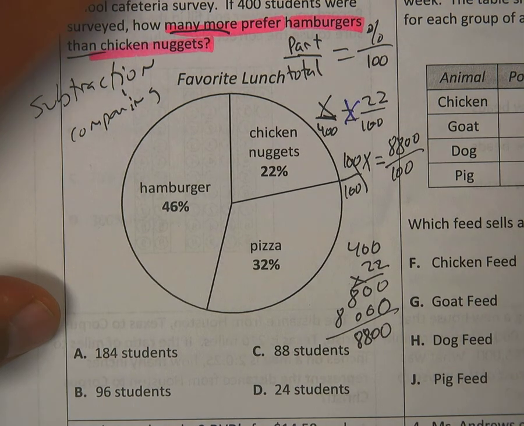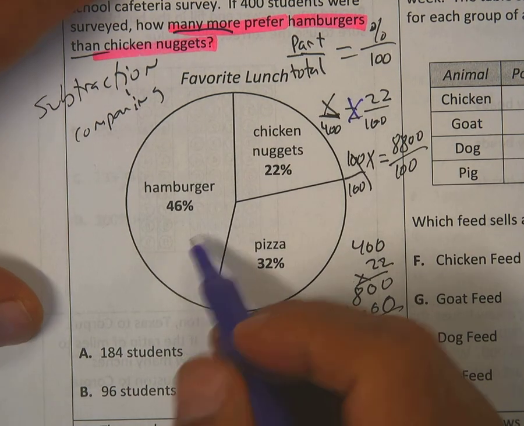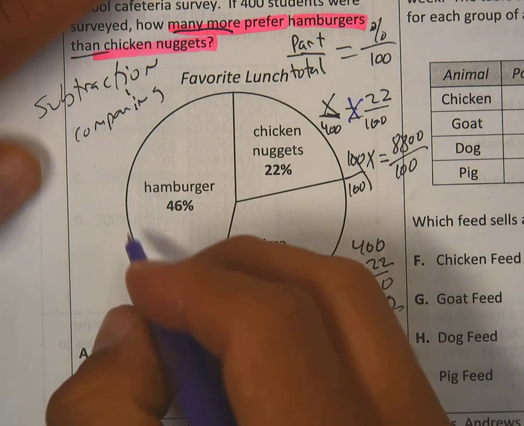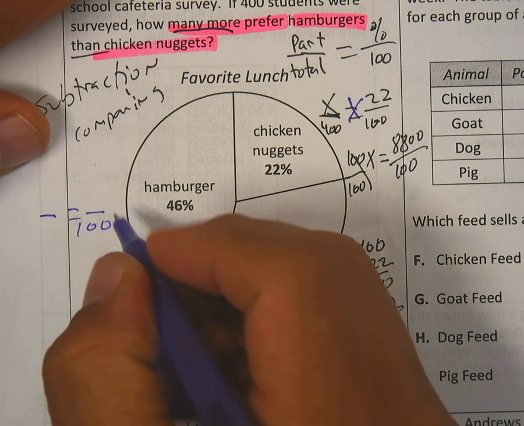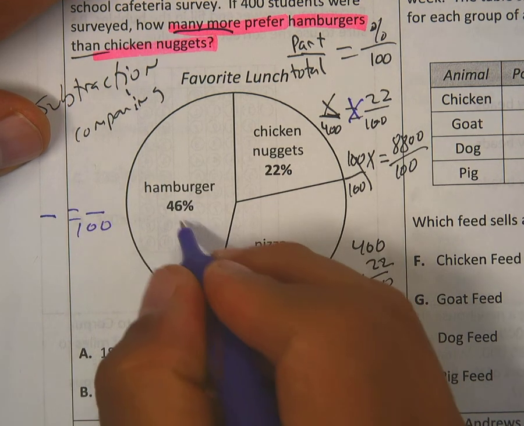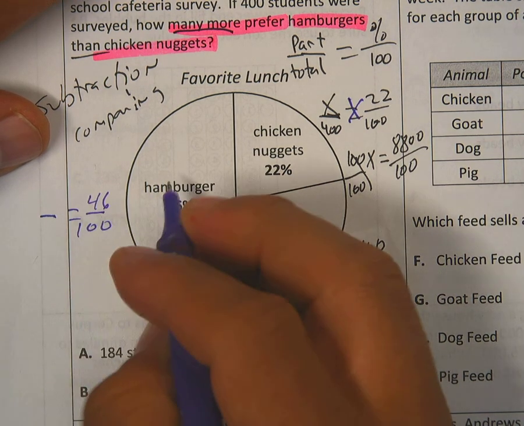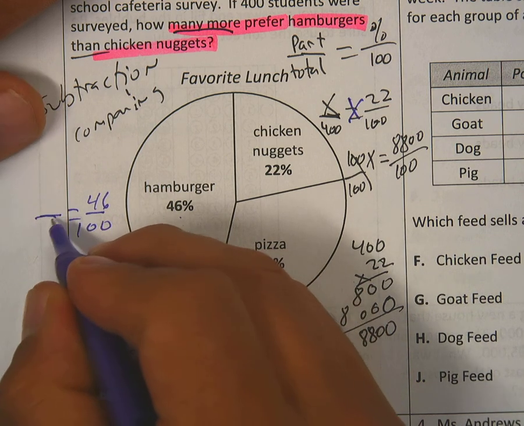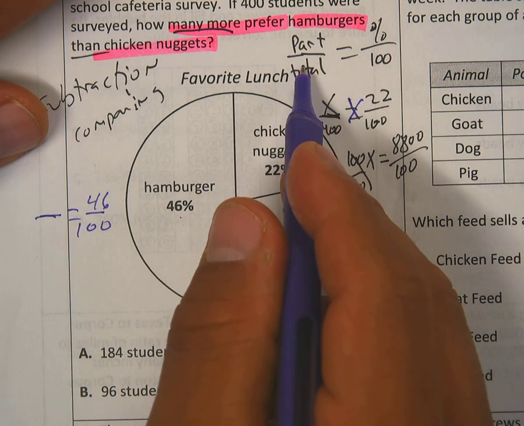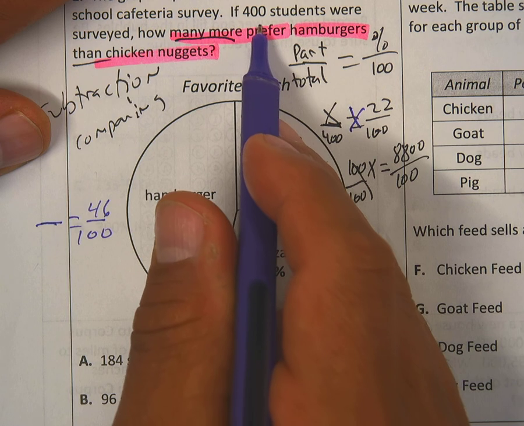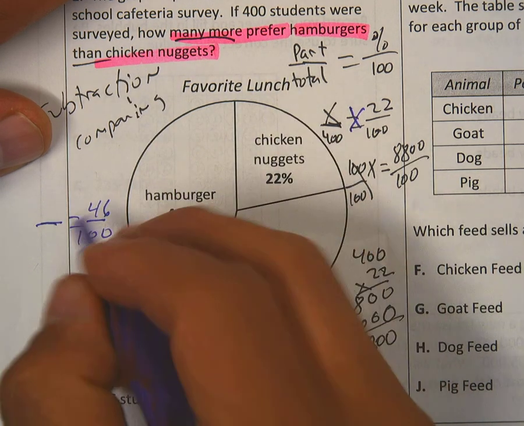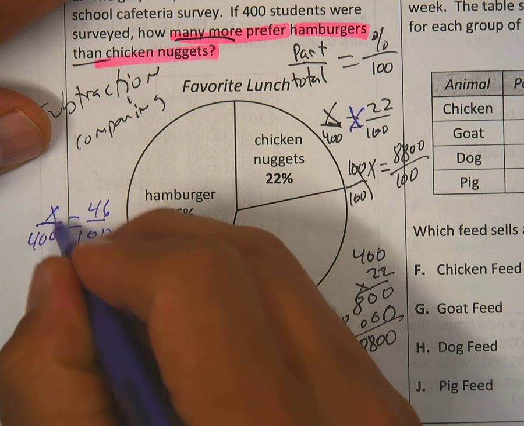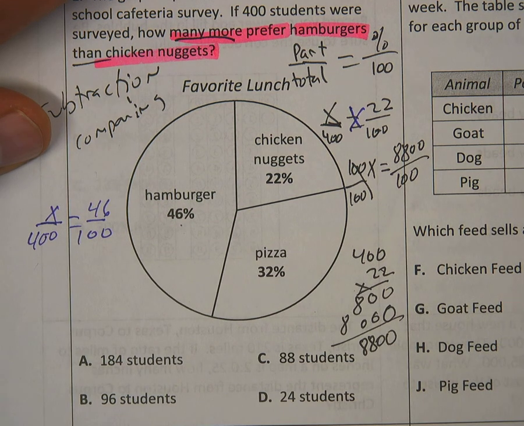On the other side, you want to know how many prefer hamburgers. You have to finish this. Hamburgers again, you're going to make an equation. 100 goes there. They give you a percent, so I'm going to put a 46% on top. Here, part over total. We know the total is 400 students. It tells you right there: if 400 students were surveyed, that means the total is 400. So 400, and we put an X. And then we just cross multiply.